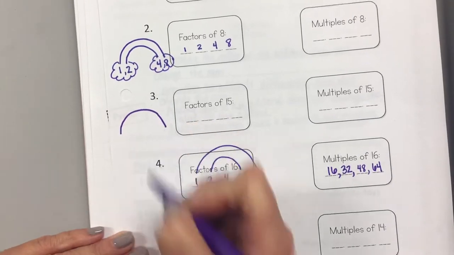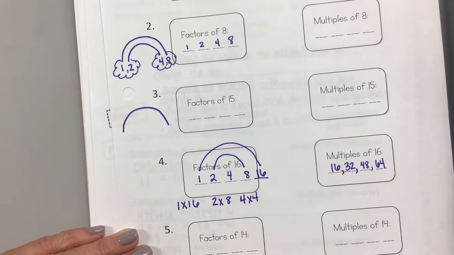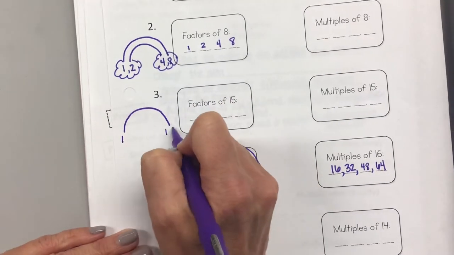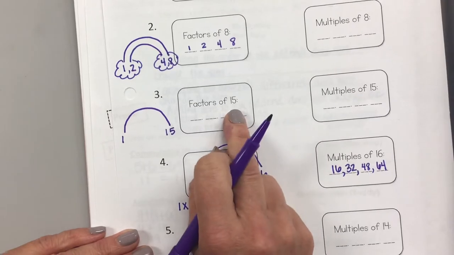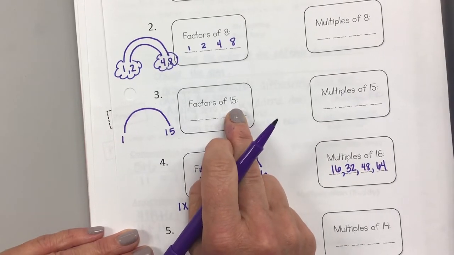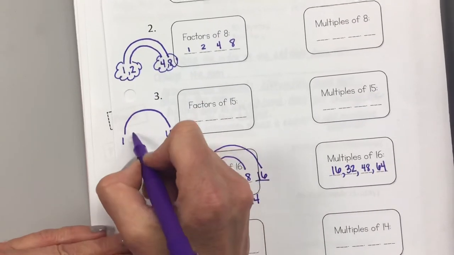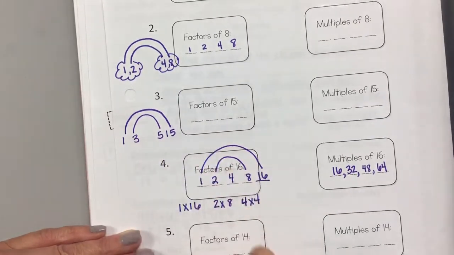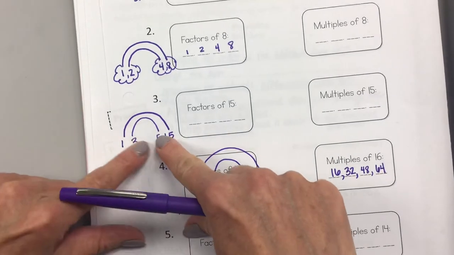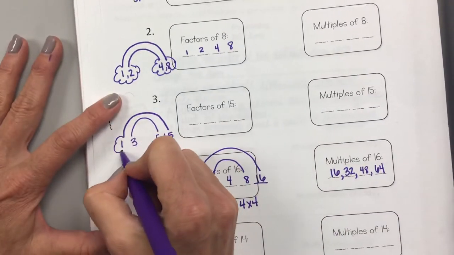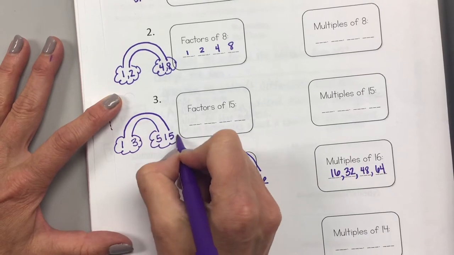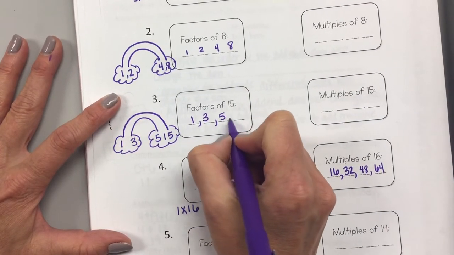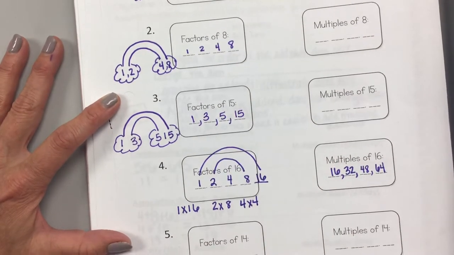Okay, 15. So again, we can use our factor rainbow. What's the first one I should always think of? 1 times. Is it an even number? No, it is not, so it's not going to be 2. What about 3? Yes, 3 times 5. What about 4? No. And now there's no other numbers. Once our numbers meet up in the middle of our rainbow, we're done with factors. So 1, 3, 5, and 15.